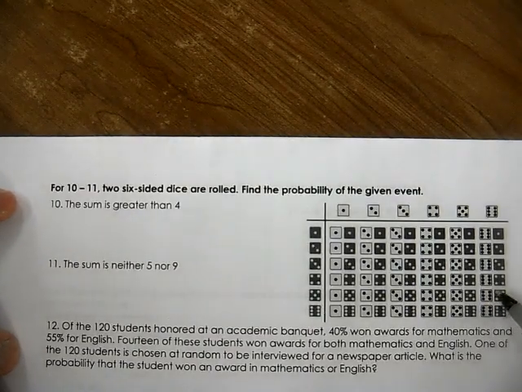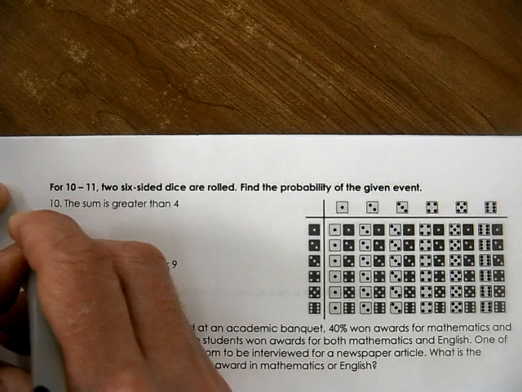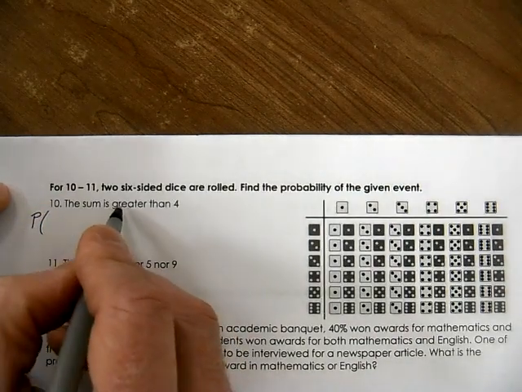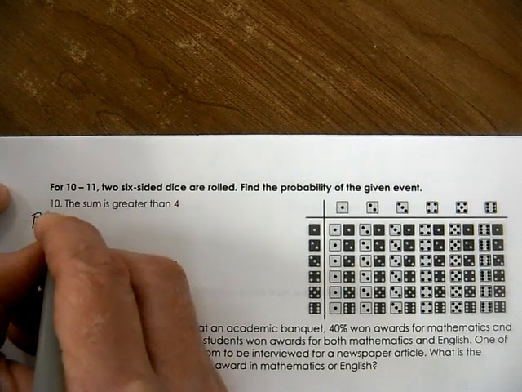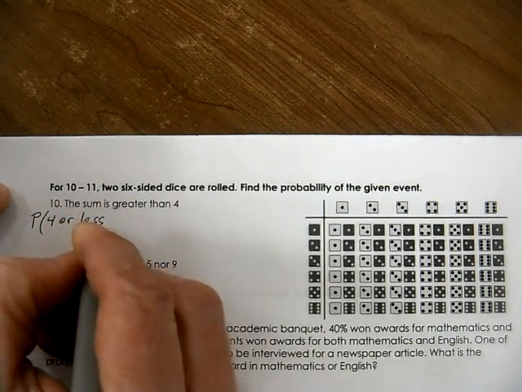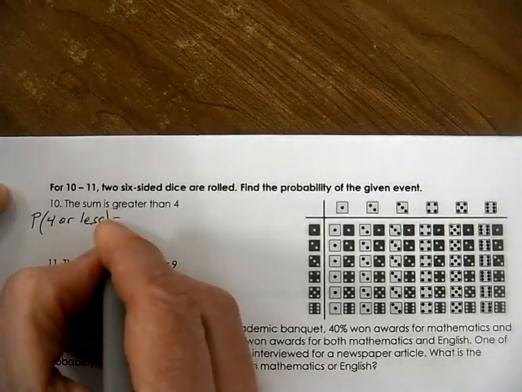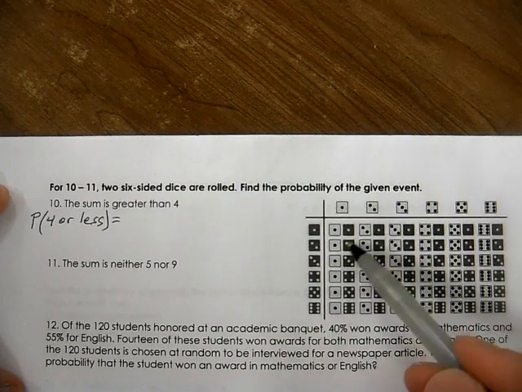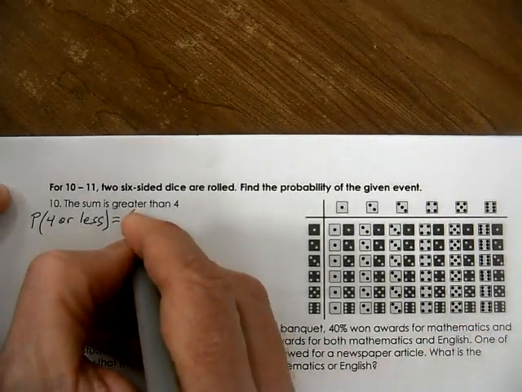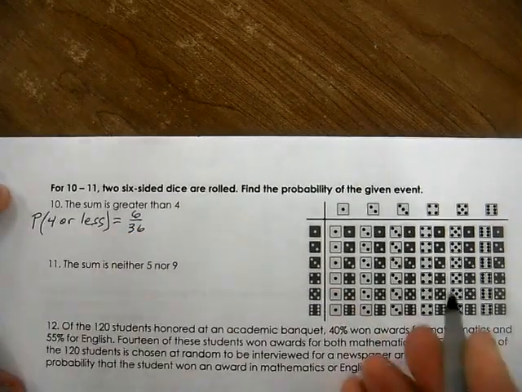1, 2, 3, 4, 5, 6, 7, 8, 9, 10, 11, 12, 13, 14, 15, and just keep going and count all the different ways. Favorable over possible. Okay? Another way to do it is the probability that we are 4 or less. Really a sum of 4 or less. So a sum of 4 or less is going to be 1, 2, 3, 4, 5, 6. That is 6 out of 36 possible.